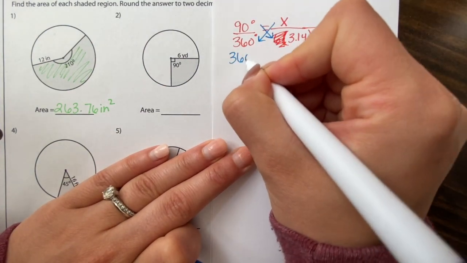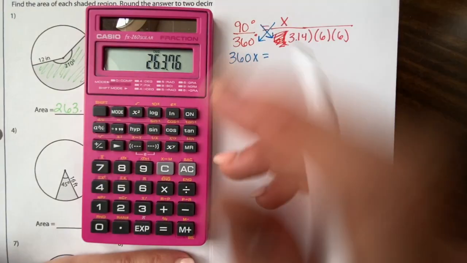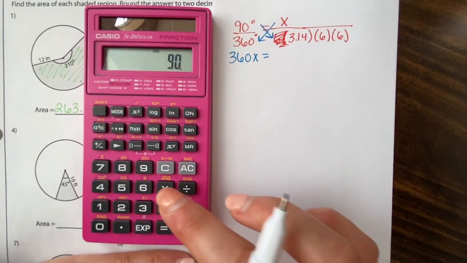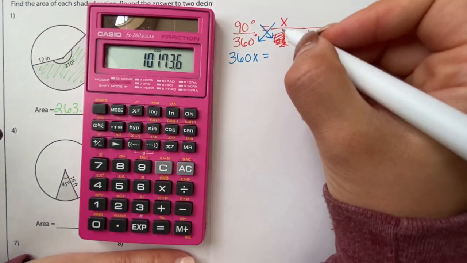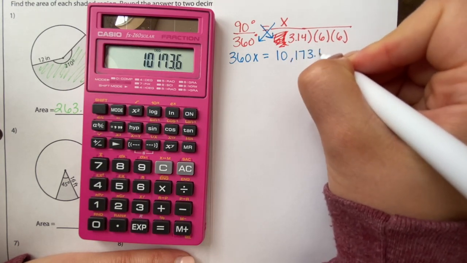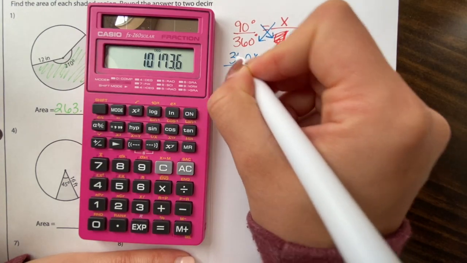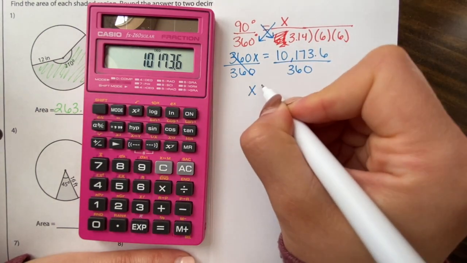So you get 360x equals 90 times 3.14 times 6 times 6 equals 10,173.6. Divide by 360 on both sides to get x by itself. So you have x.